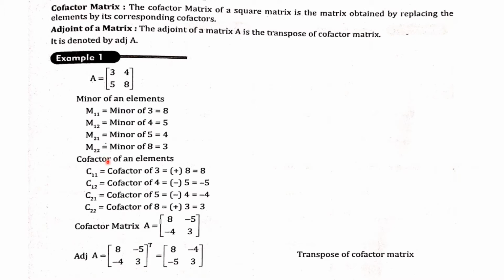So cofactor, this is very important. If you want to find the cofactors, once again C11, C12, C21 and C22. To find the cofactor of 3, you already know the minor of 3, that is 8.